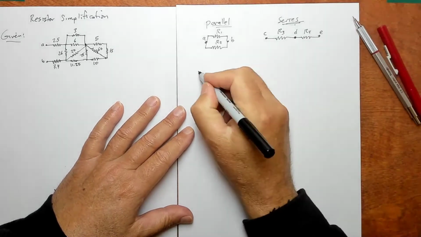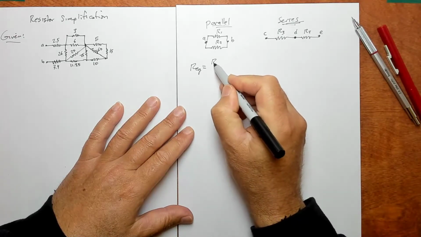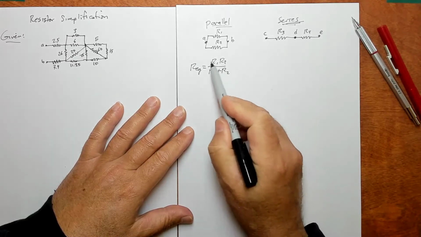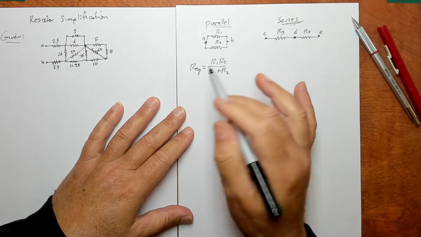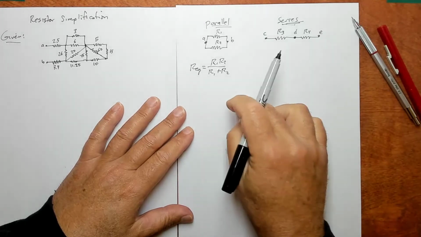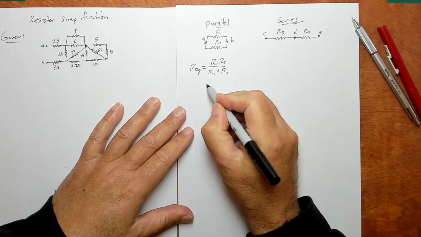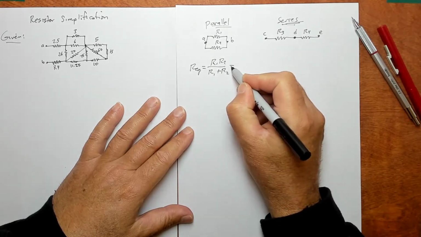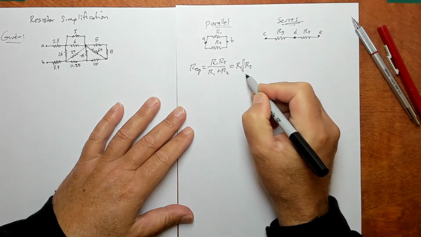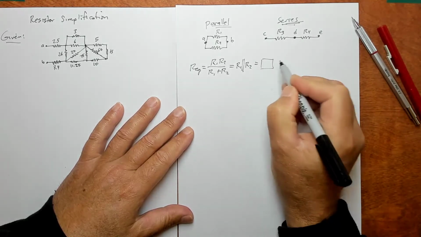All right. Another thing, when we have parallel simplification, the R equivalent is the product over the sum. First of all, you can put this formula in your calculator if you want to take the extra time, because this is the kind of thing you do so much that it's nice to just enter R1, enter R2, enter, and solve, and then have it spit out the value. What I'm going to do, I'm going to use this notation R1 in parallel with R2. I'm just going to draw two parallel lines because it's faster than drawing this out. But I'll get the answer.